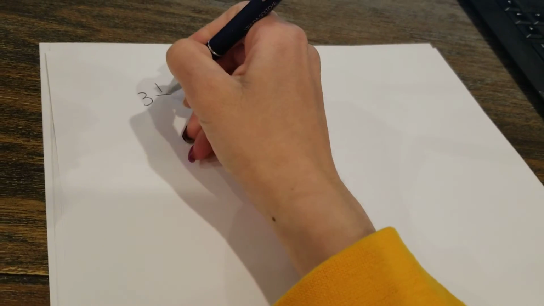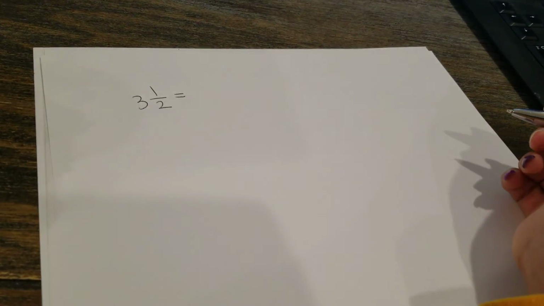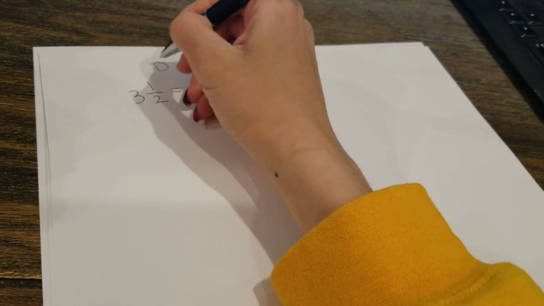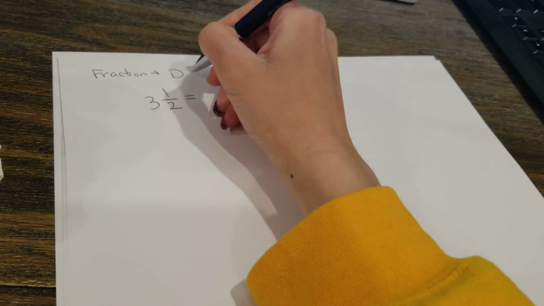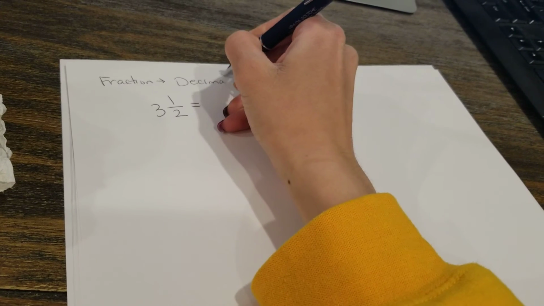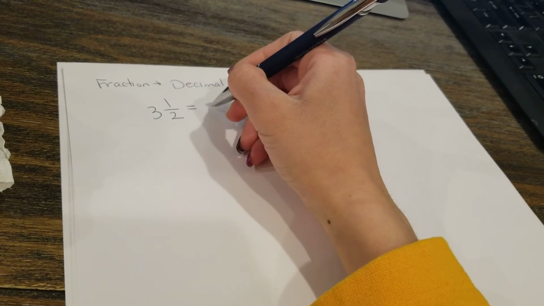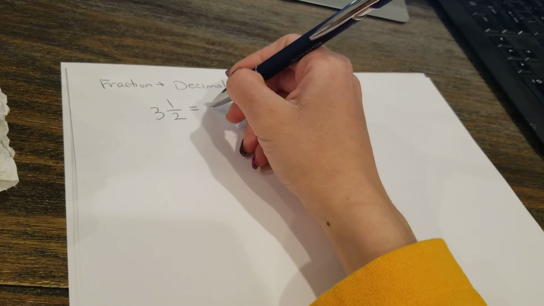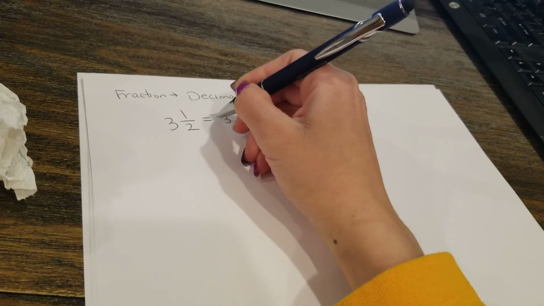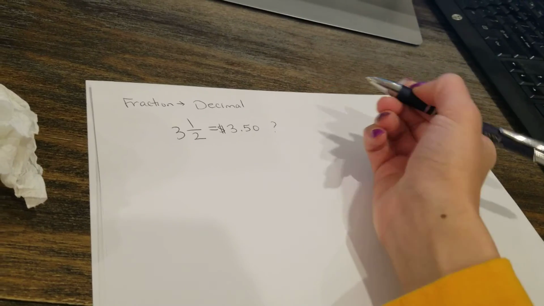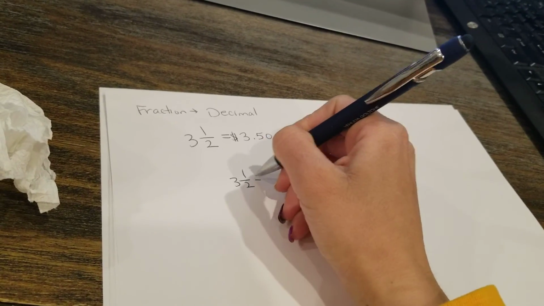Okay, so let's start with a fraction that we're familiar with and make that into a decimal. Let's say I ask you to make 3 and 1/2 into a decimal, right? So we're going from fraction to decimal. Well, how would I write 3 and 1/2 as a decimal? Think of it as money. A lot of us would know that it's $3.50, right? But why? What did I do to my half?